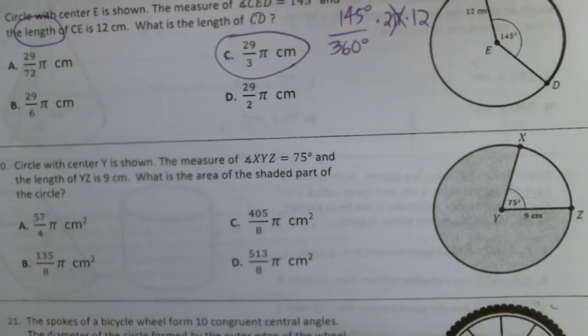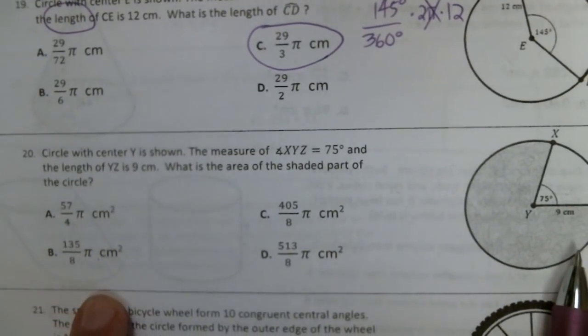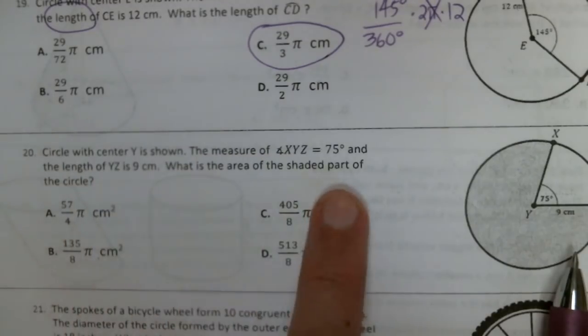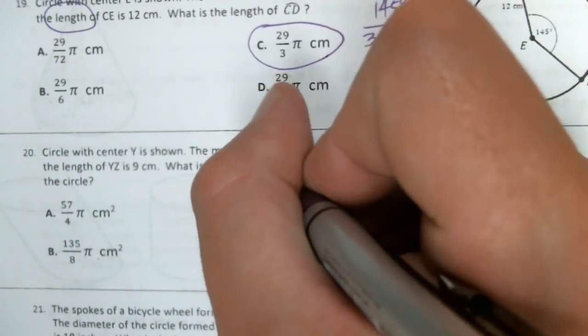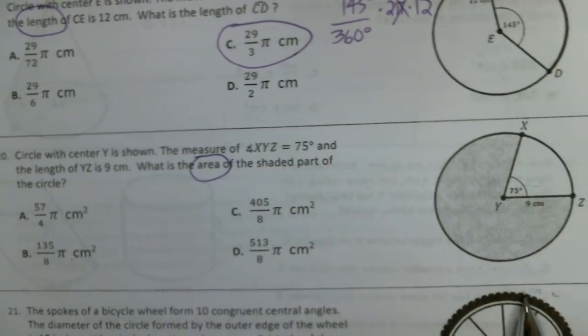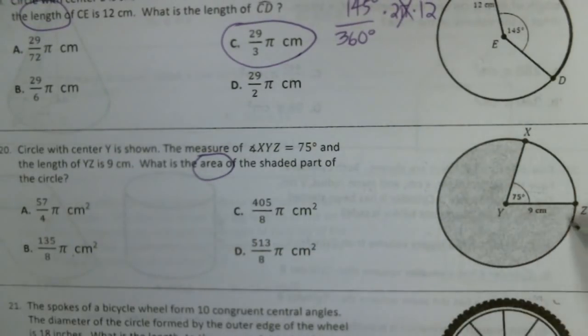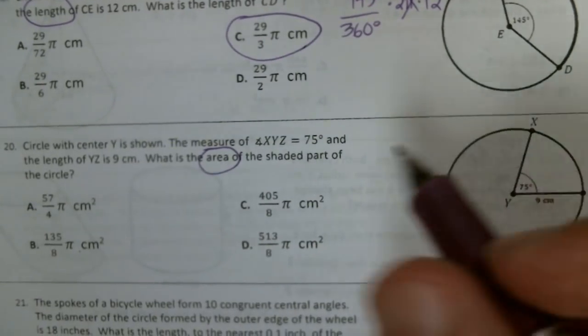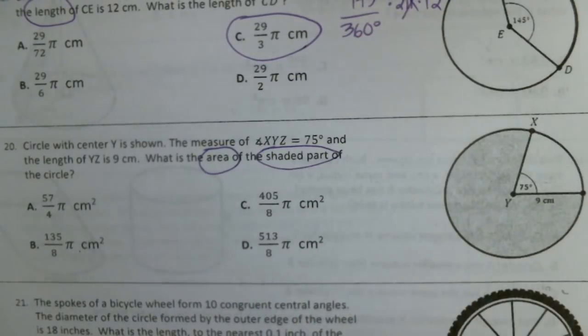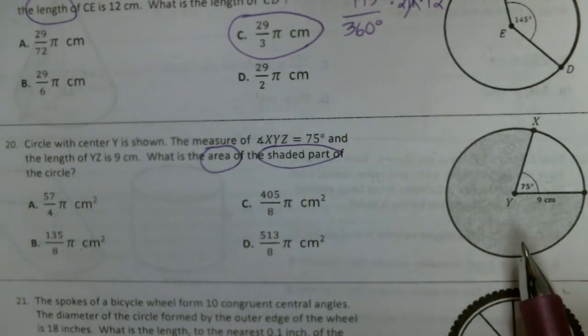Okay, number 20 is similar. It's the same kinds of concepts here. However, what's the most important word in that question? Area. I don't want the crust of the Papa John's pizza. I want the area of the shaded Papa John's pizza. This is another very important phrase right there. Shaded. I want the shaded part.